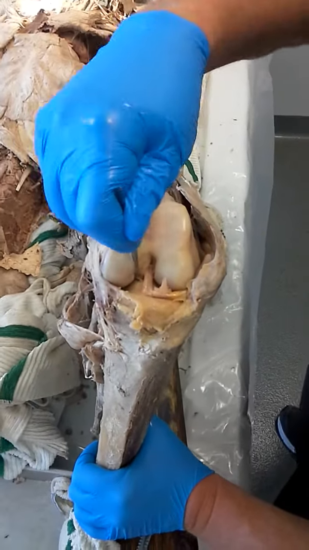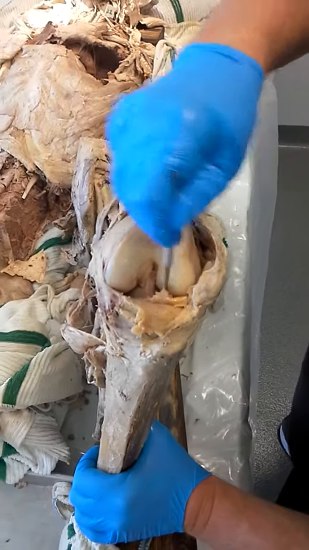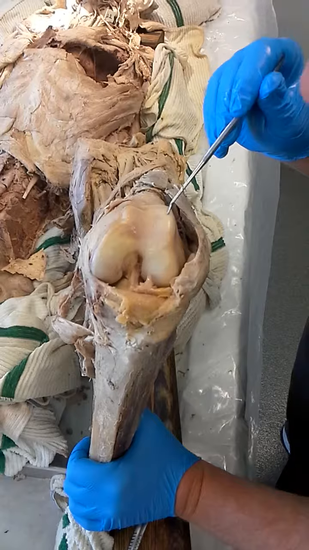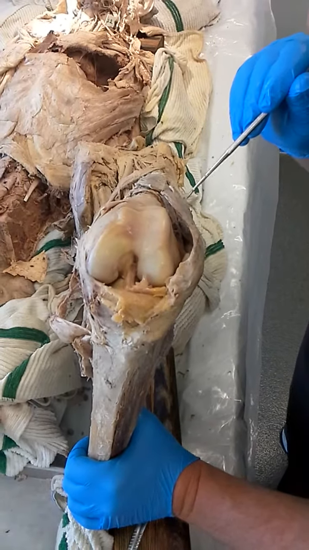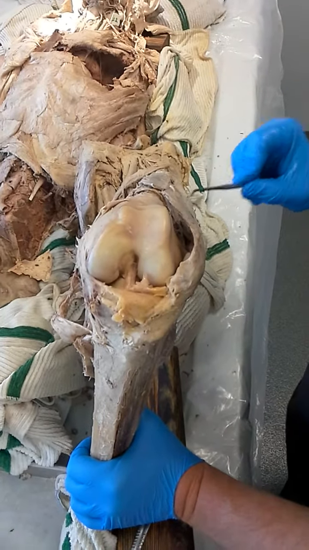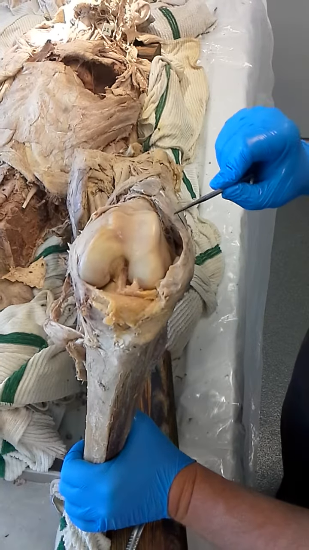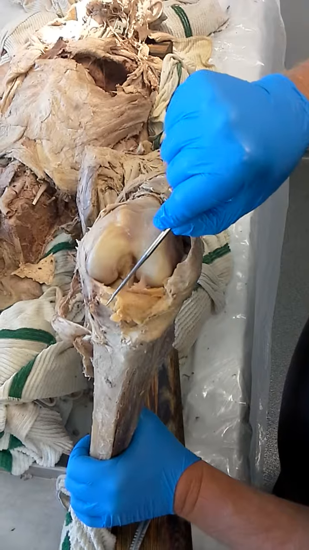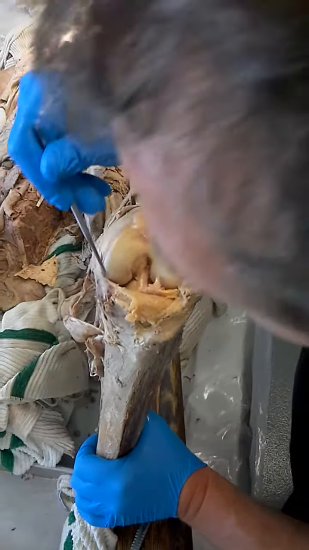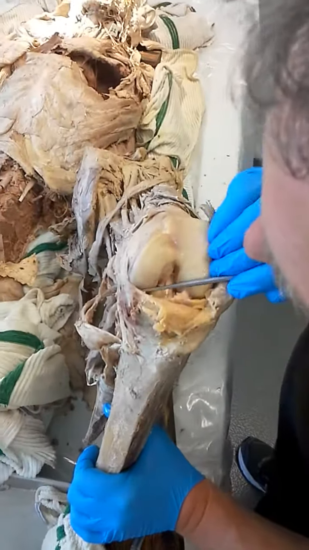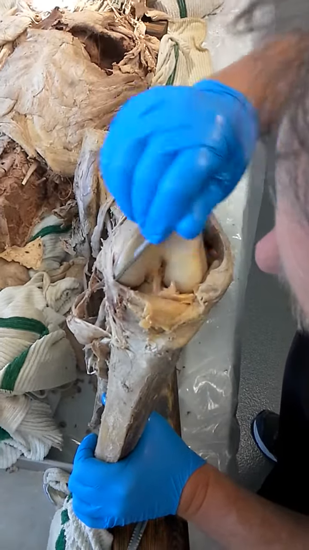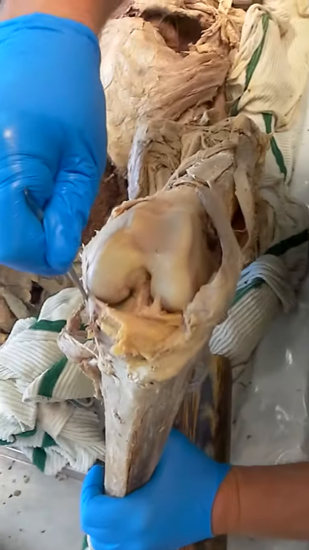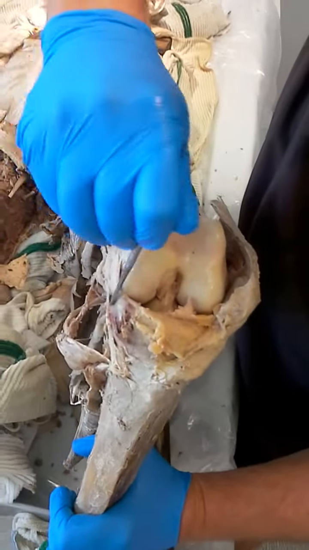Here's the ACL, like this, and you can appreciate the course that it runs, going from the posterior lateral as it courses medial and anterior as it goes inferior. Here is some of the surviving medial meniscus, and here is the MCL.